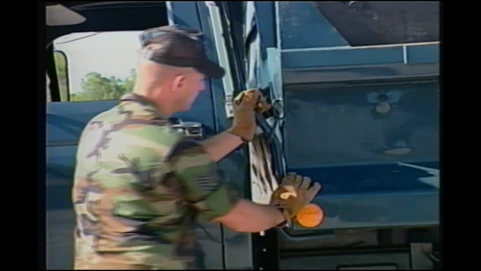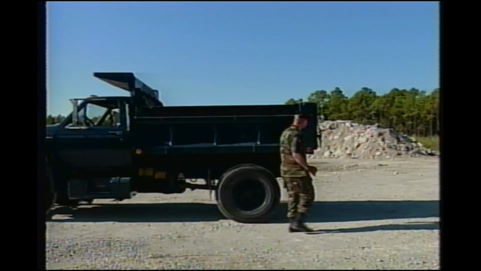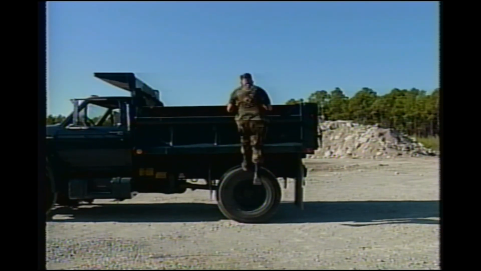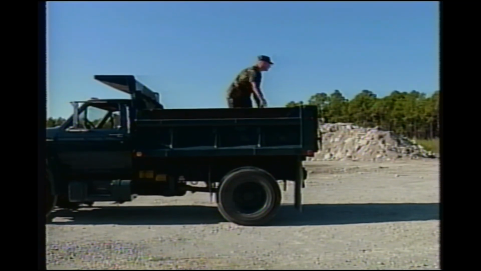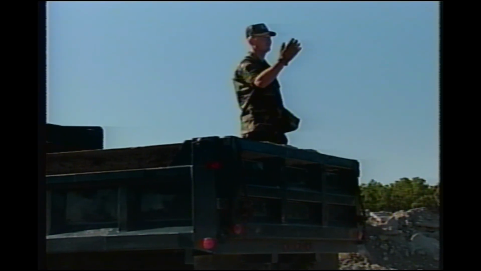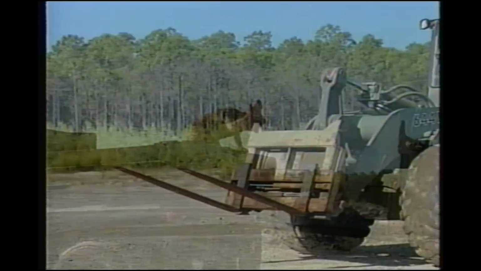Start by checking the tailgate locking lever to ensure it is in the closed position. Otherwise, the tailgate will fall off the bed when the hinge pins are removed. The tailgate is too heavy to try and manhandle. A forklift can easily support the tailgate weight and makes the removal and reinstallation a lot easier and safer. Position the forklift at the rear of the dump truck.